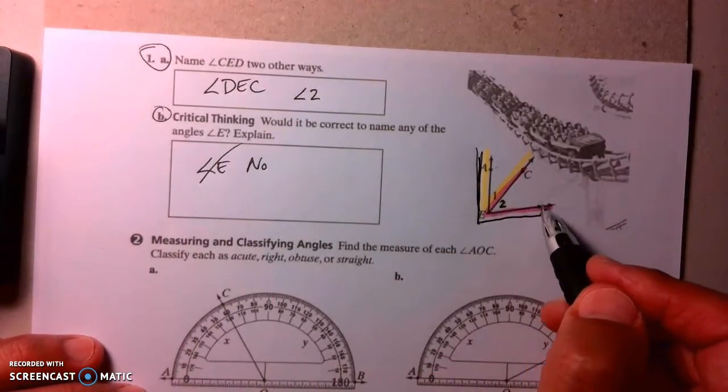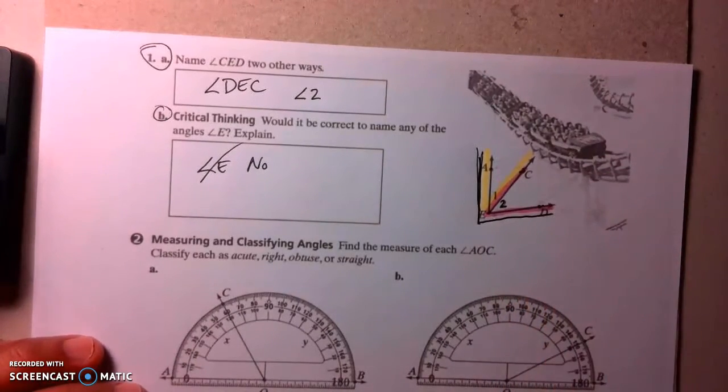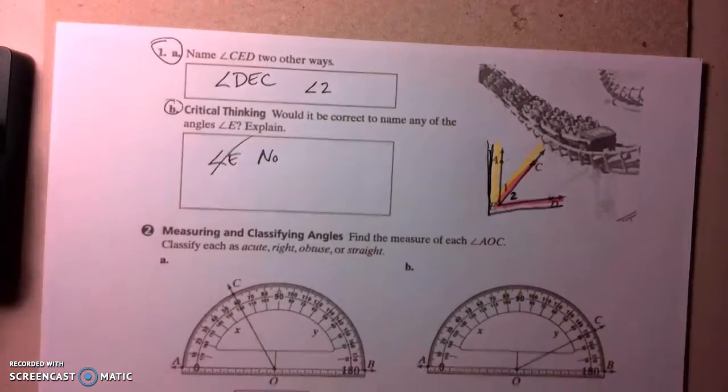So if I want the pink angle, D, E, C. If I want the yellow one, A, E, C. Okay, don't just say E. That's not going to be good enough.